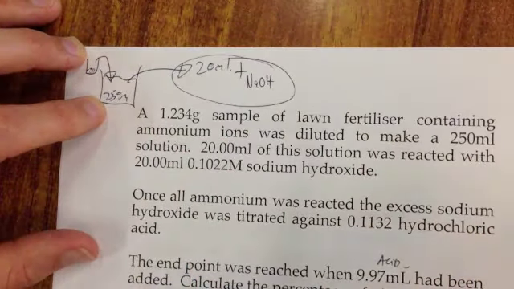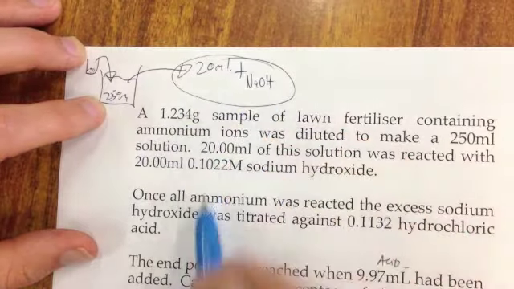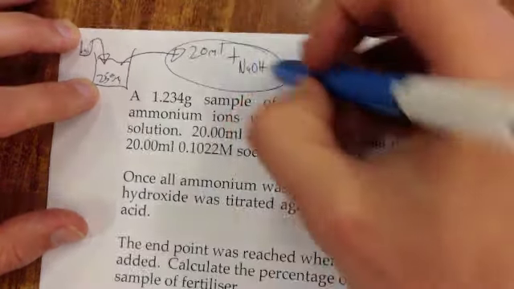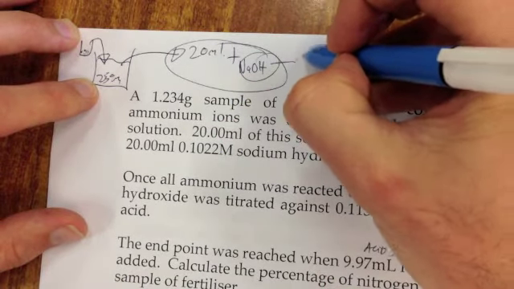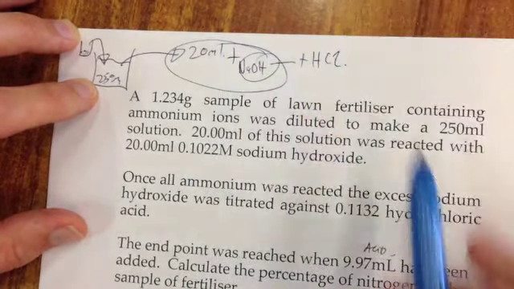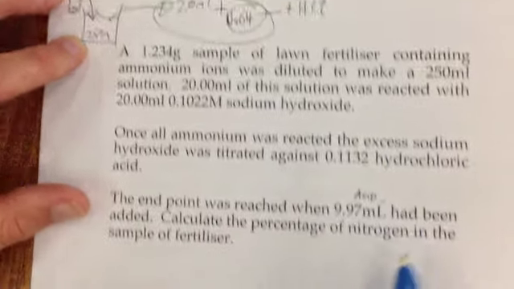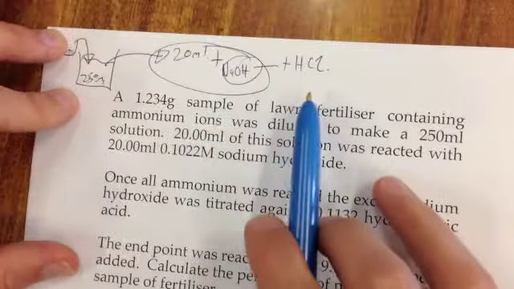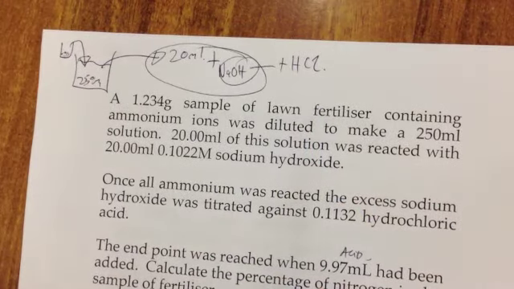Once we've done that, we obviously have excess sodium hydroxide. So sodium hydroxide is in excess, and that's added to hydrochloric acid, and we get an endpoint of hydrochloric acid.